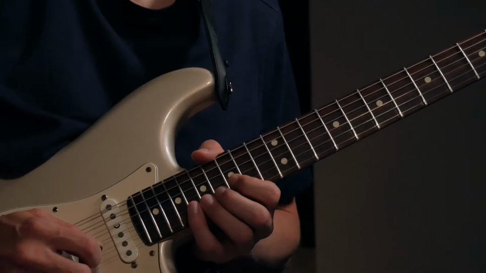Now say we wanted to add a little more note density, we wanted to play the full major scale around these CAGE shapes, we could do it up yet a little further around the A shape up here, and it might sound a little something like this.